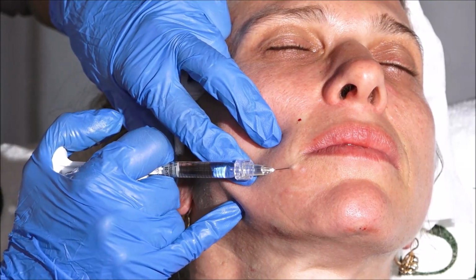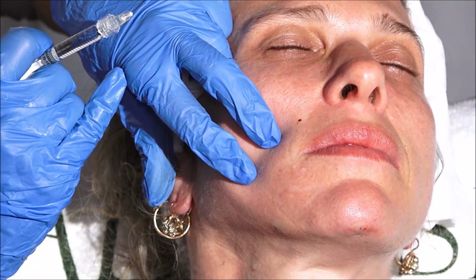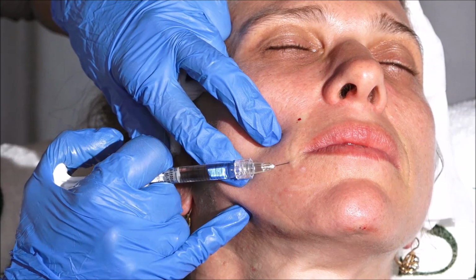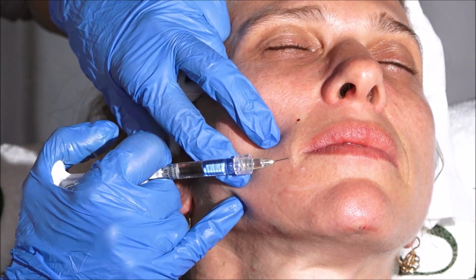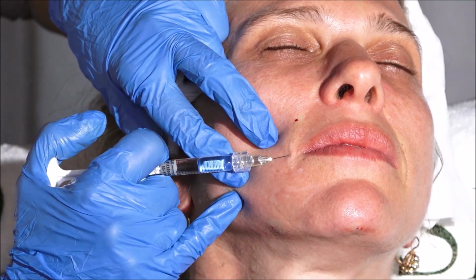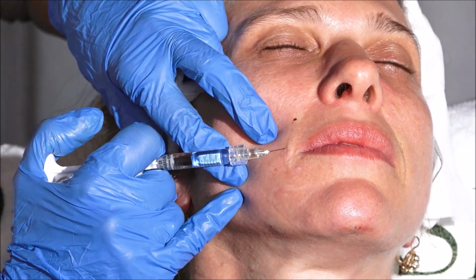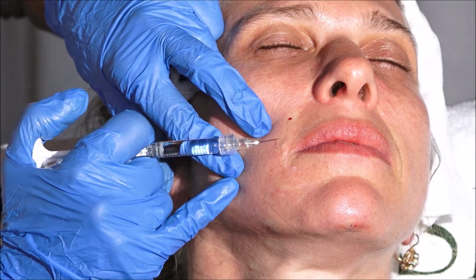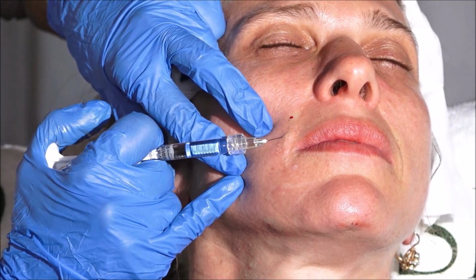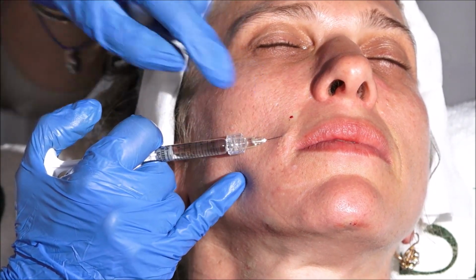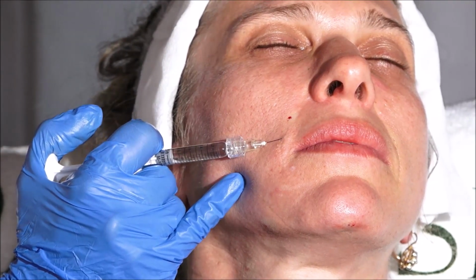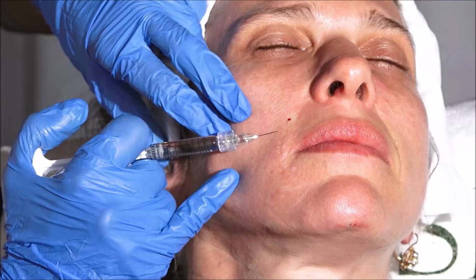You need to see this. You see the little mini bleb. Otherwise, you're not intradermal enough, or you're not intradermal at all. And when you stop seeing the papule growing, stop injecting, because the product grows to the subcutaneous.